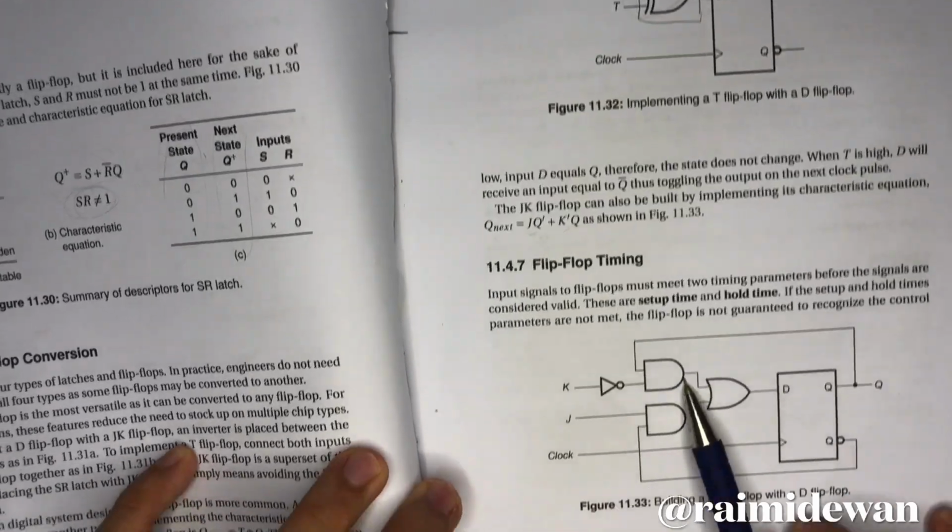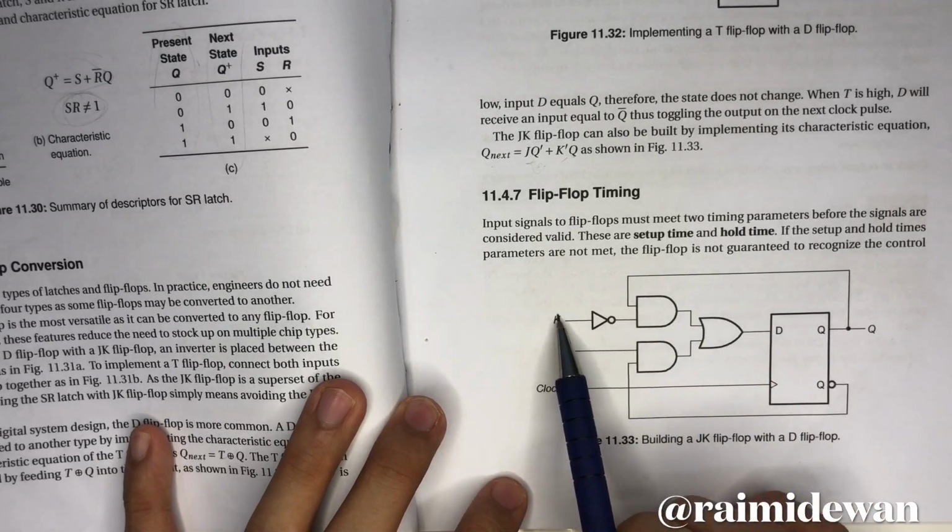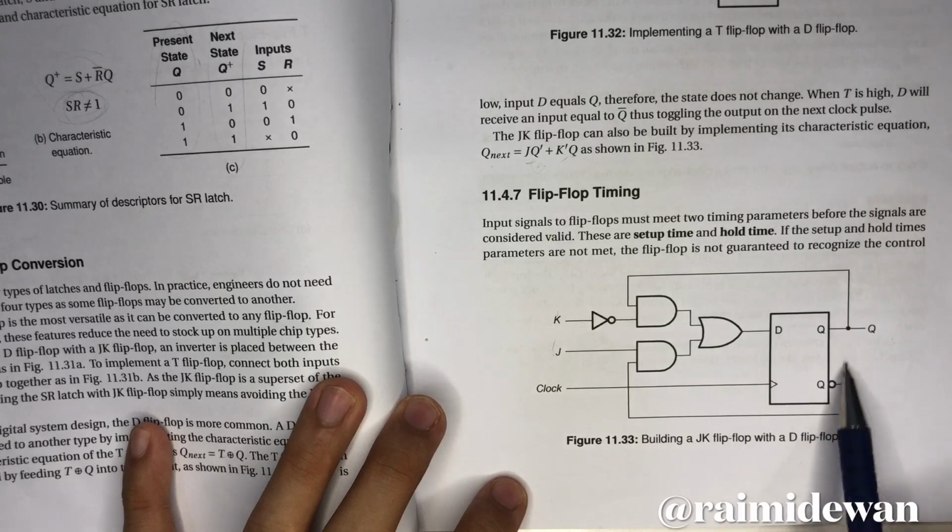So here is an example where you build a JK flip-flop with a D flip-flop. You want to build a JK flip-flop from a D flip-flop.